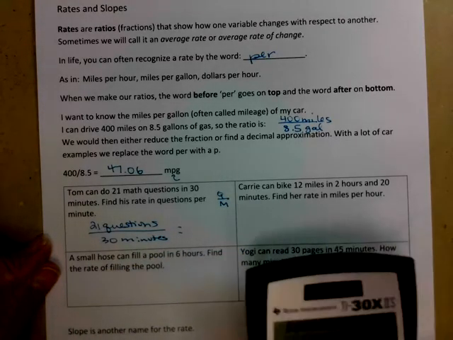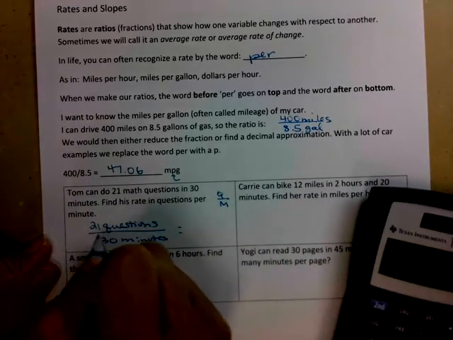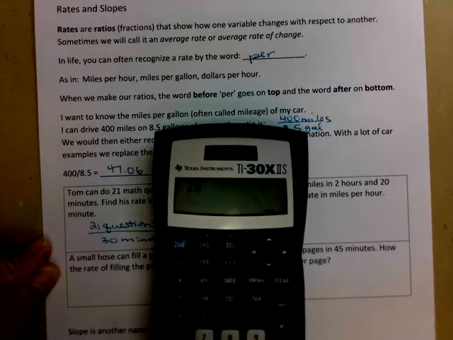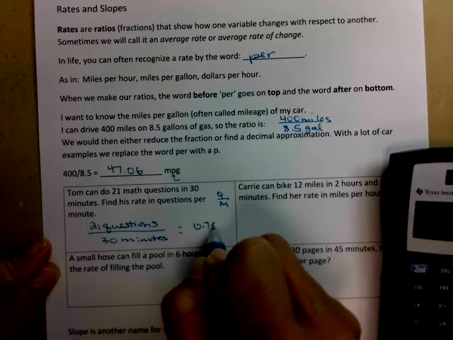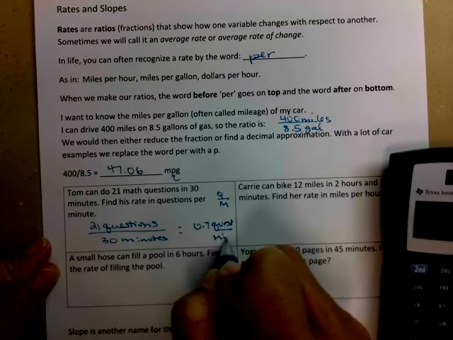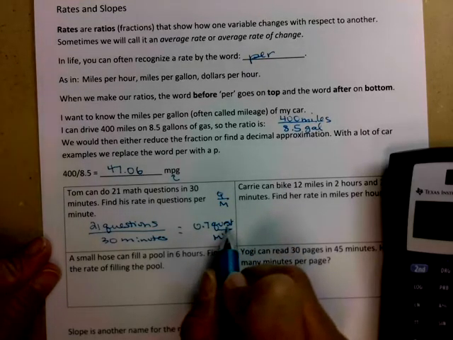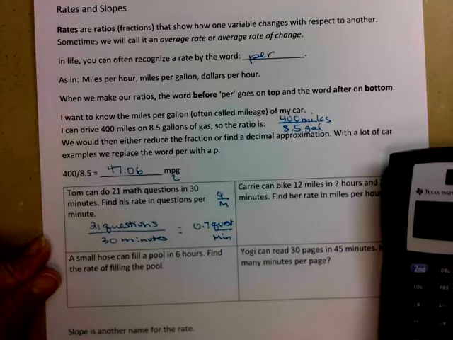And if you want to use your calculator, that actually looks like it reduces pretty well. I'm going to go ahead and reduce it because I'll use my calculator. I know I'm being lazy. So 21 divided by 30, 0.7. So he can do 0.7 questions per minute. Notice even when I'm reading it off, I take that division line and I read it as per.